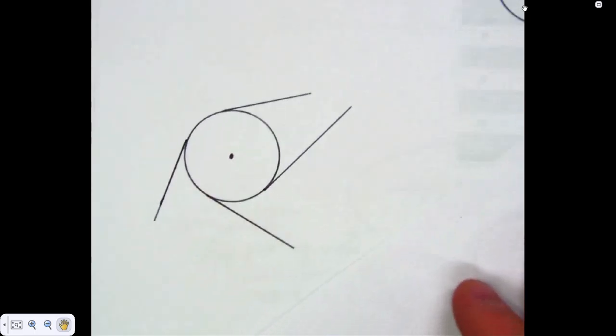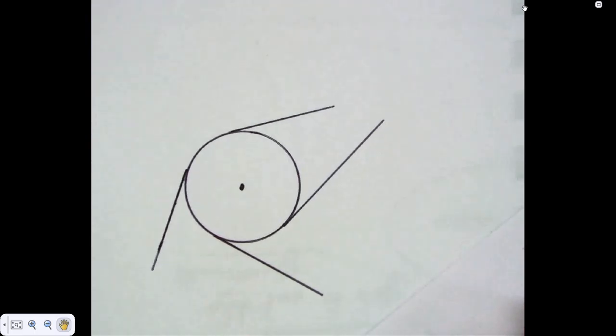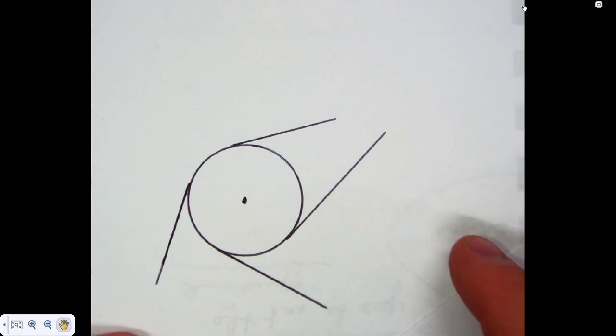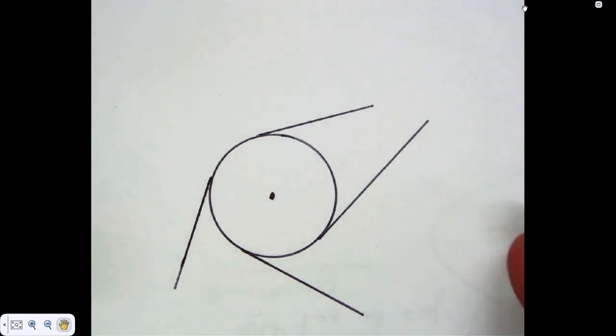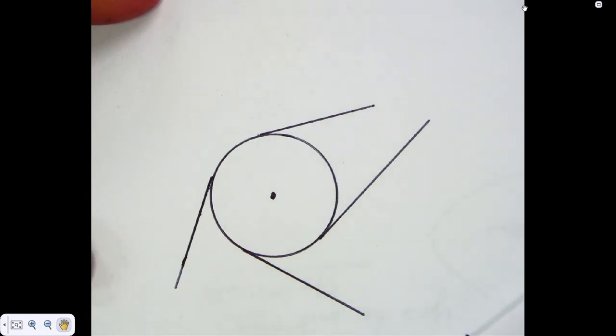All right. We're going to talk about this now. Isn't that pretty? Free-handed.